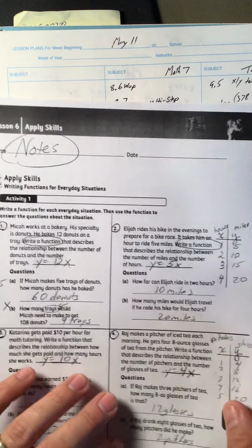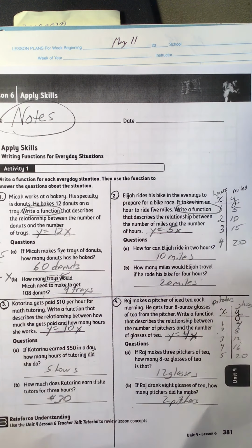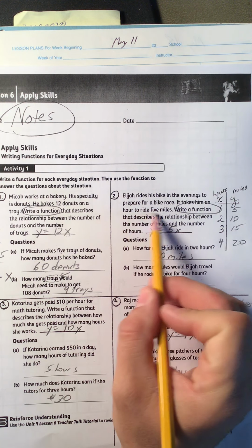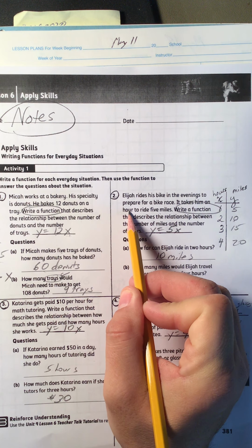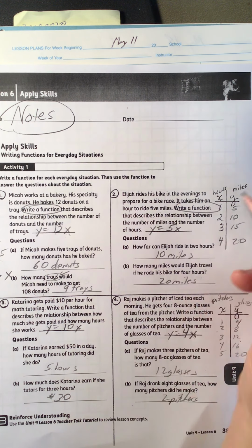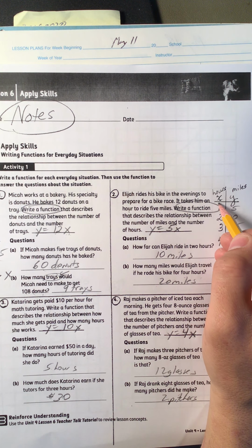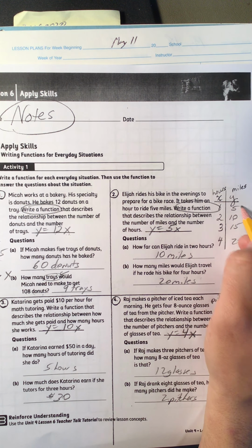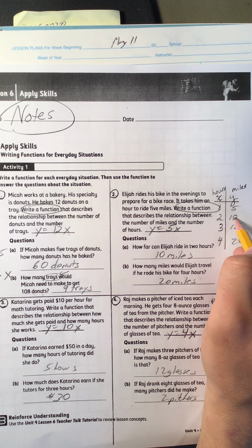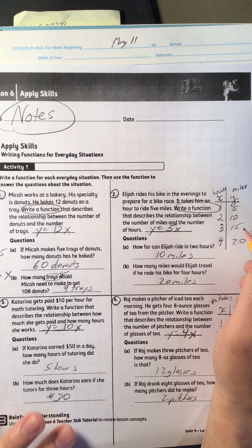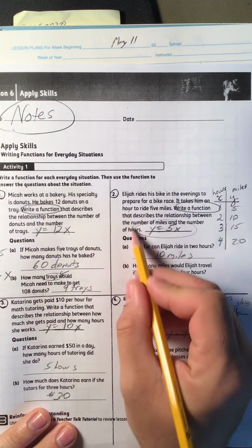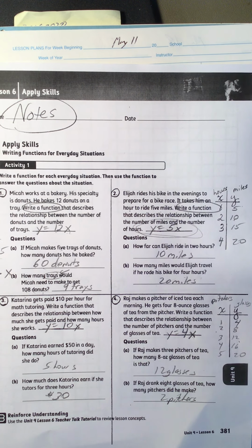Okay, question 2. Elijah is riding his bike and he can ride 5 miles in 1 hour. So 5 miles an hour. So if I make a little table here, X is the number of hours. So if I go 5 miles an hour for 1 hour, 5 miles. 5 miles an hour for 2 hours, 10 miles, and so on. Okay, again, my equation. Everything is based off of that.